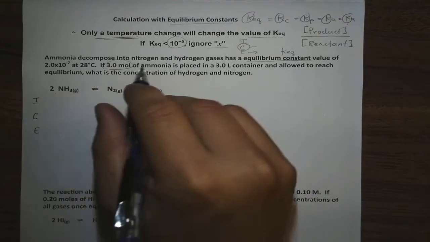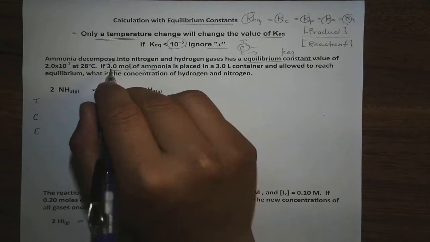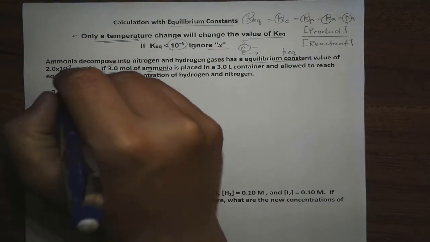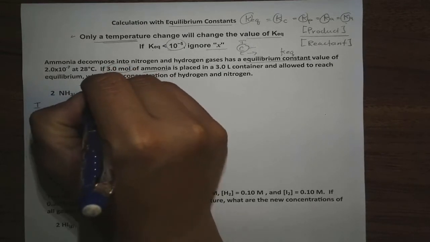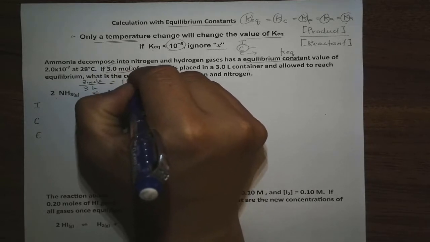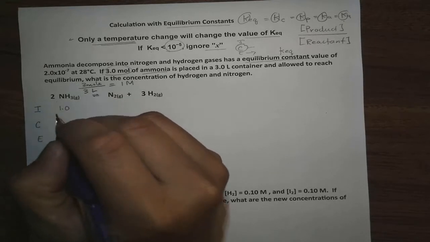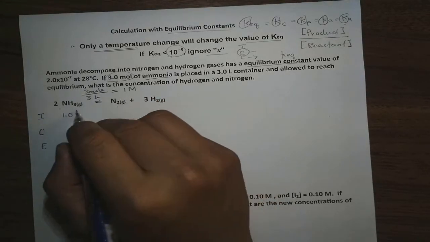For ammonia, NH3, it has 3 moles in a container of 3 liters. So 3 moles over 3 liters. What would that give us? That gives us a molarity of 1, or we just write 1.0 to keep the consistency of sig figs.